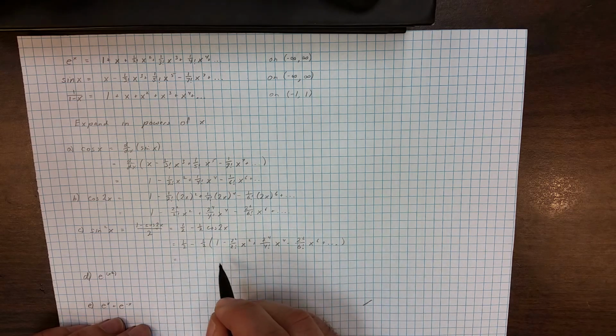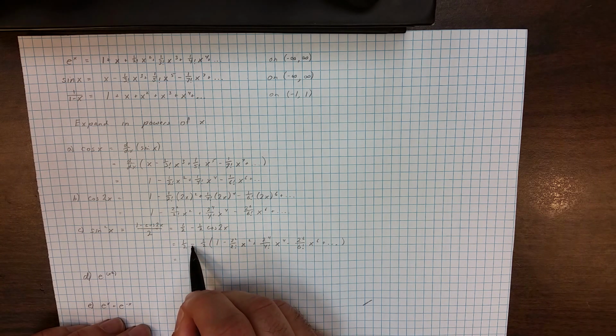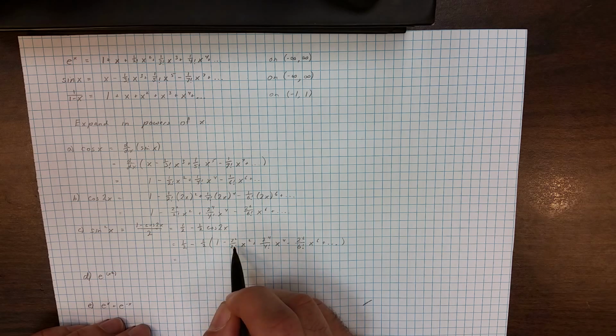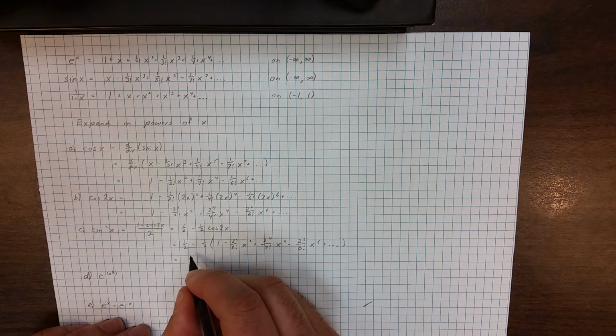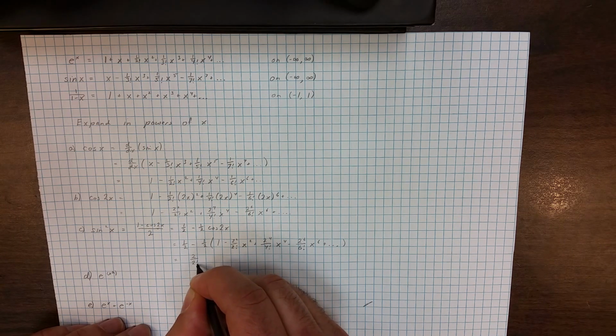And now we can do a little bit of simplification here. We have 1/2 minus 1/2 times 1. The constant term cancels out. That minus sign, of course, distributes into the rest of these terms, and we're going to multiply each term by the 1/2 in addition. So minus times minus, the x squared term becomes plus. We have 2 to the 1 on top and our 2 factorial on the bottom.